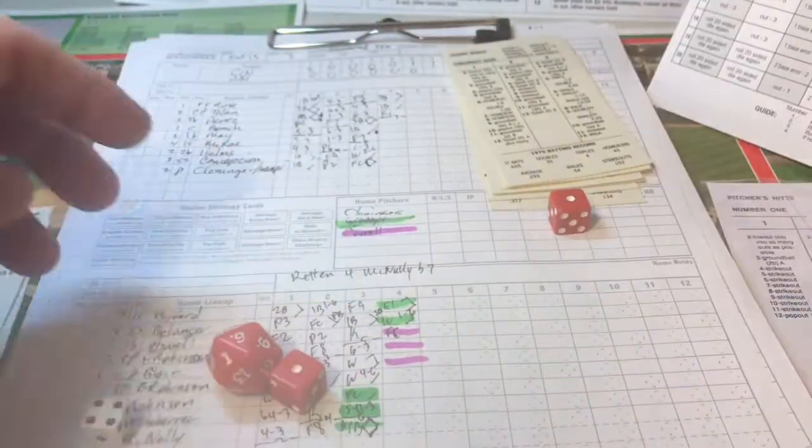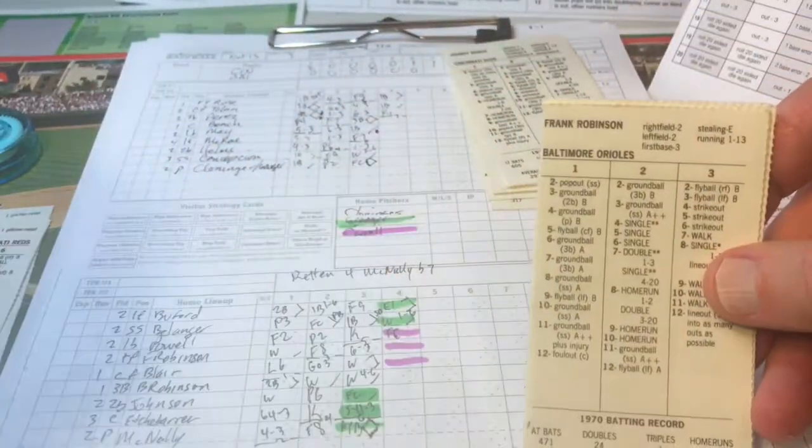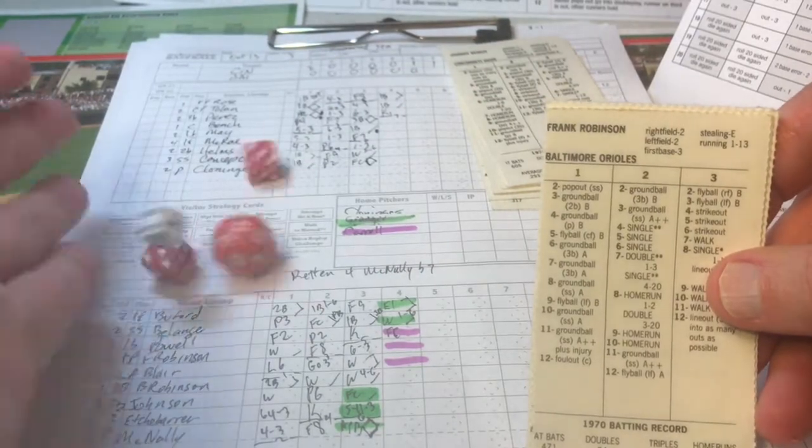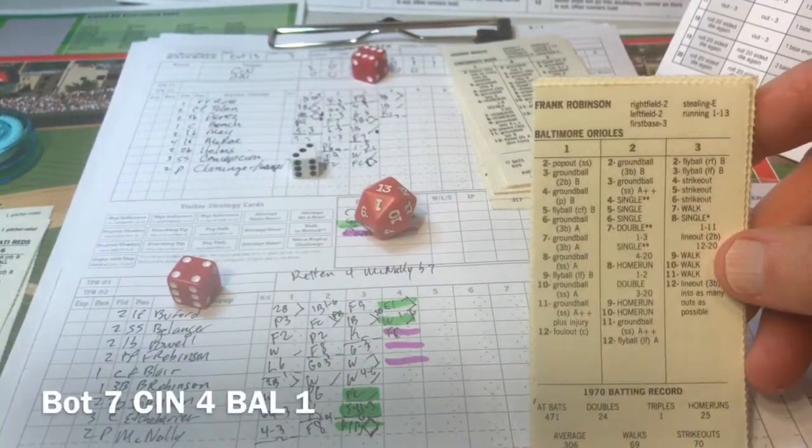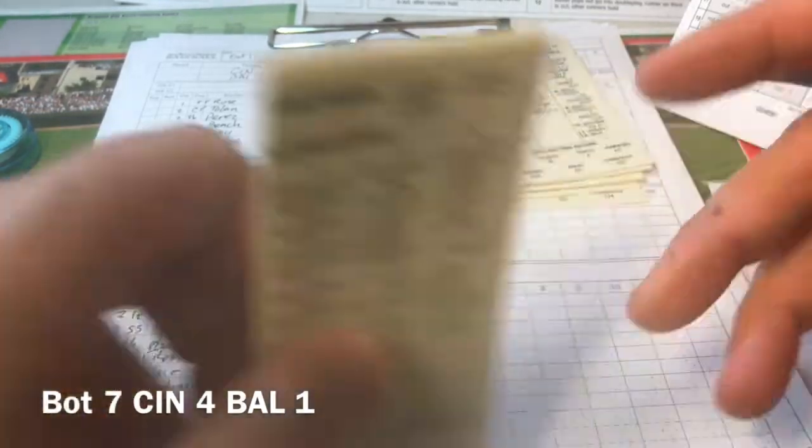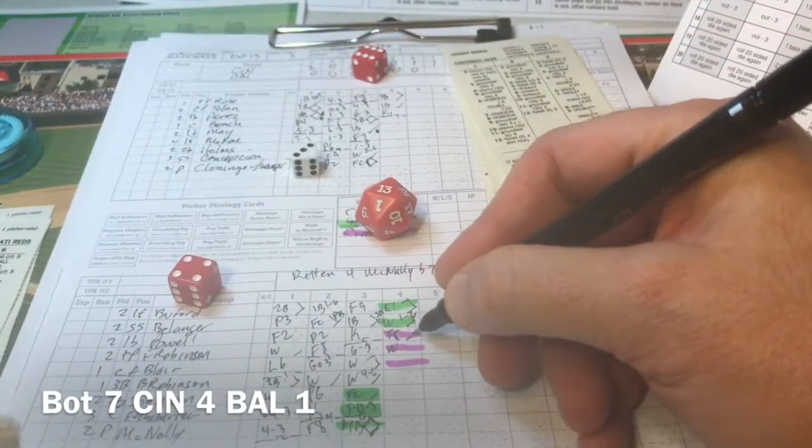First and third is going to be Frank Robinson. Robinson is 0 for 2 on the day. So here's the pitch from Carroll. And it's going to be a 3-10. That's off Robinson's card, and that's ball 4. Bases are loaded again.